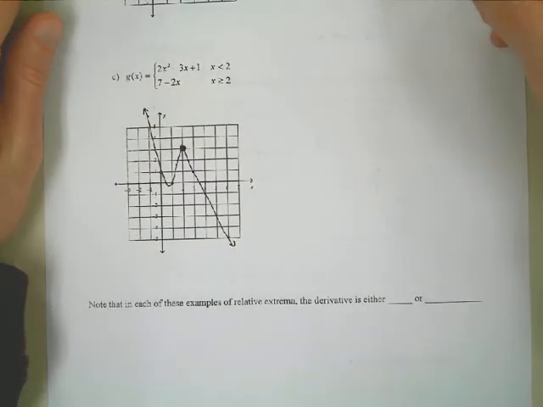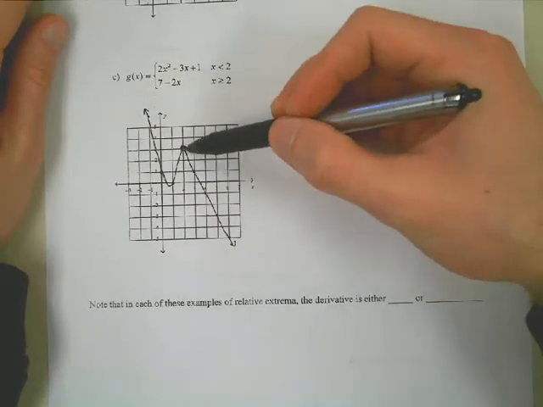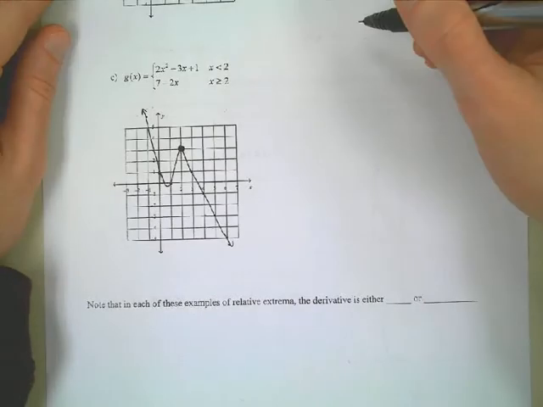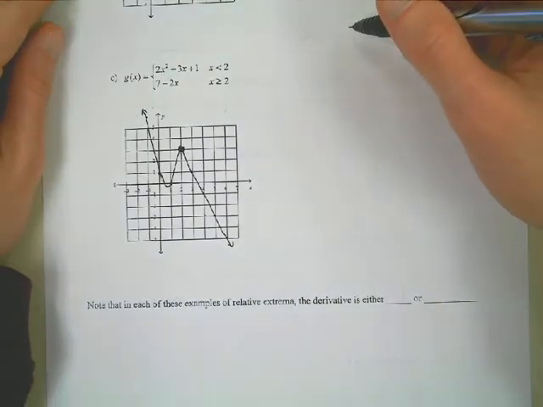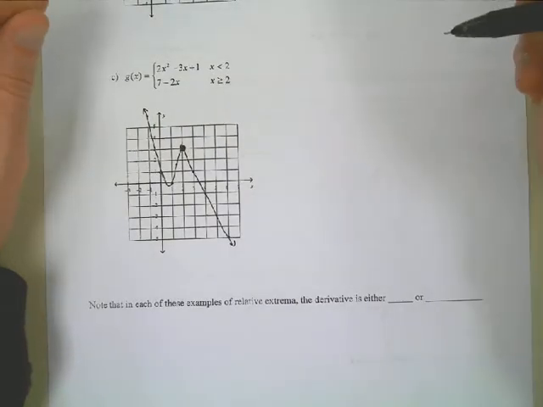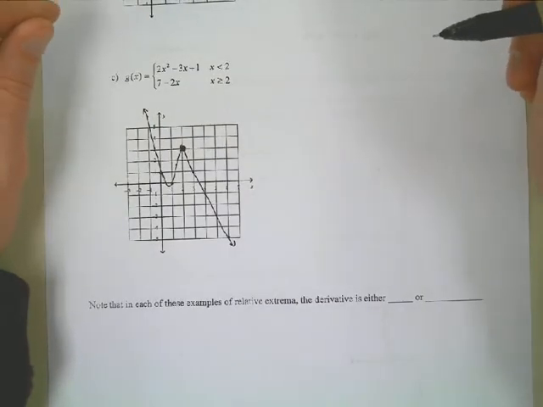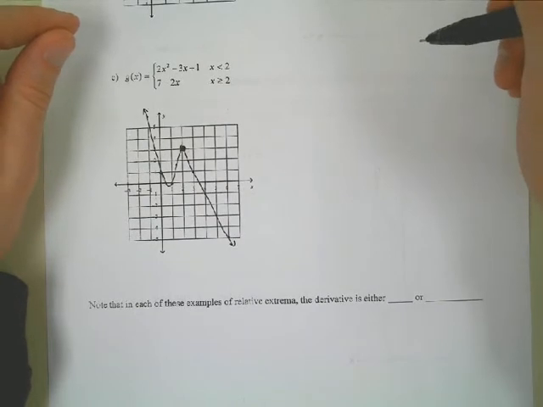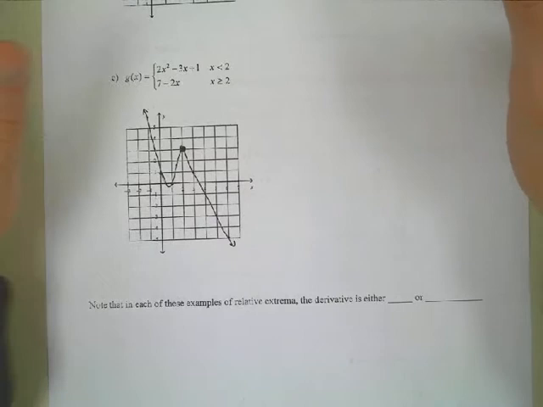So at 2, 3, that's a relative minimum? Well, it would be like the bottom. Yeah, wherever that bottom is, right? So how can we figure out where that bottom piece is? What can we do here? There's a couple options. So we could graph on our calculator and find the minimum value. That's one way to do it.